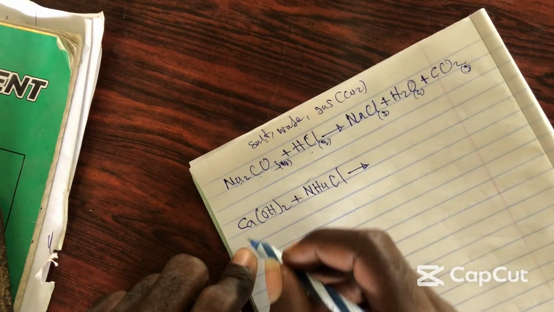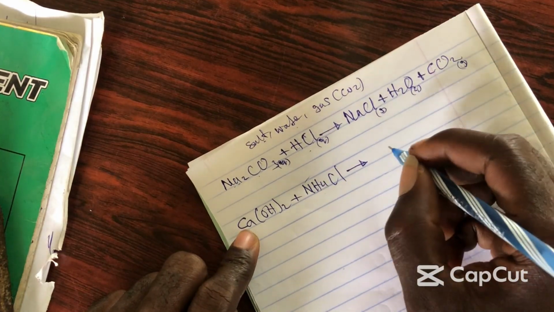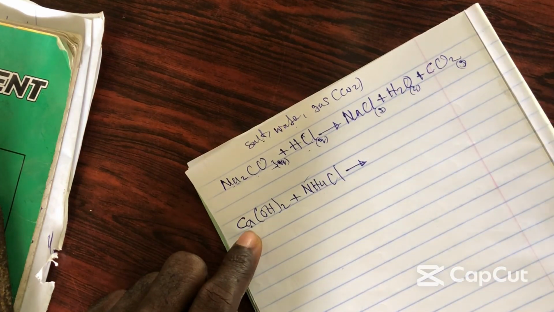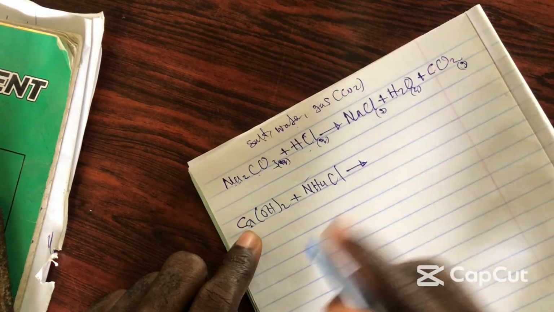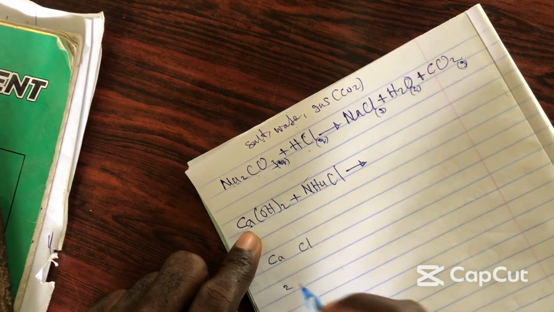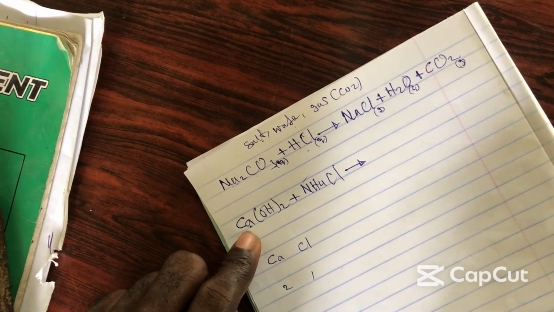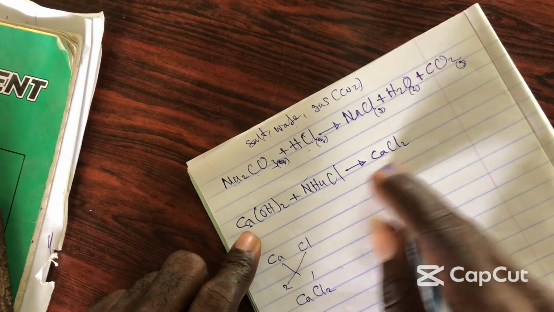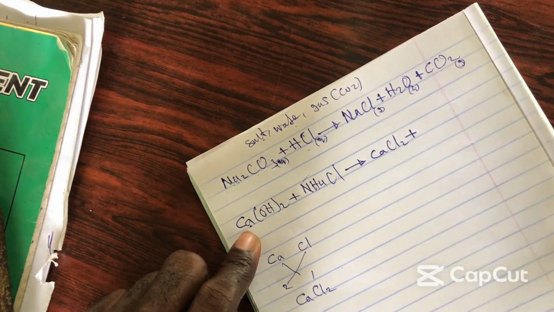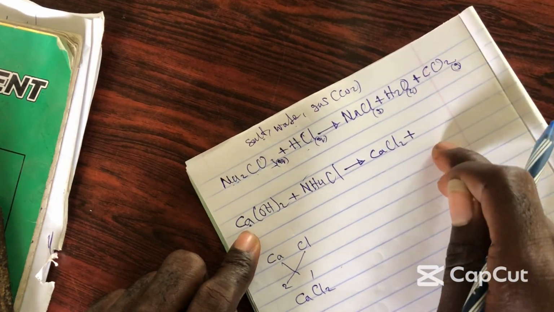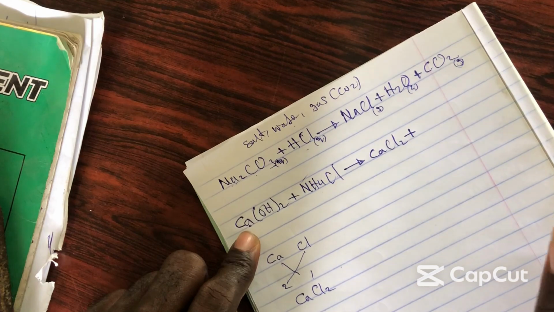Now, what type of salt is going to form here? This calcium will react with this chlorine to form calcium chloride. And remember, how do you get that formula? You have calcium and chlorine. Calcium is in group 2, the valency is 2; chlorine is in group 7, the valency is 1. So when you interchange, you have CaCl2. Now you write CaCl2 here. This is a salt, plus. Now remember, it forms a salt, water, and ammonia gas.